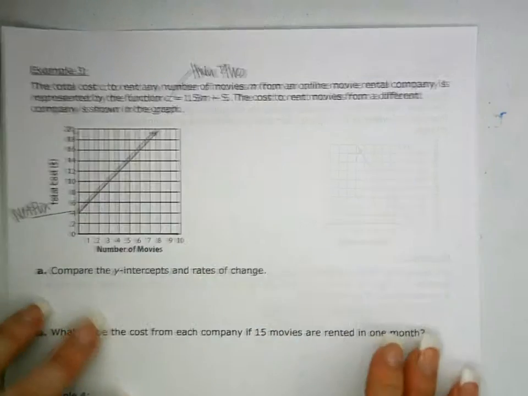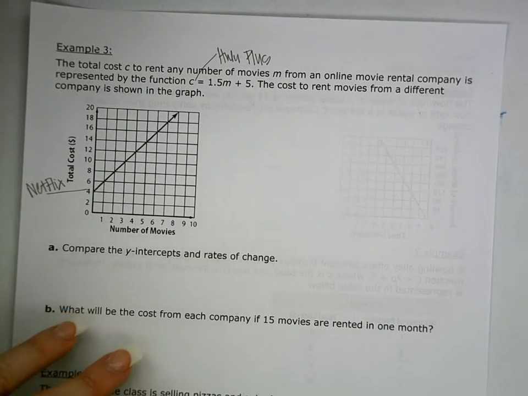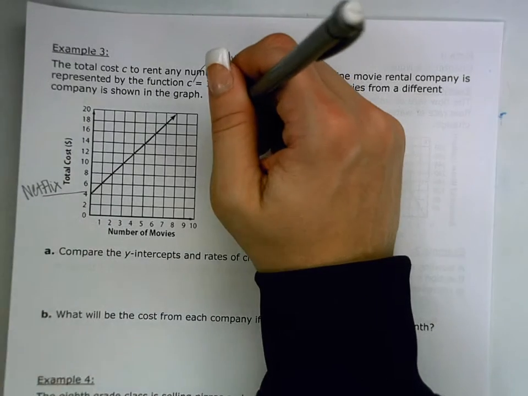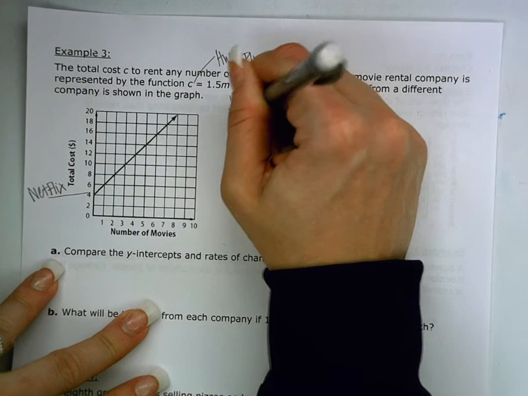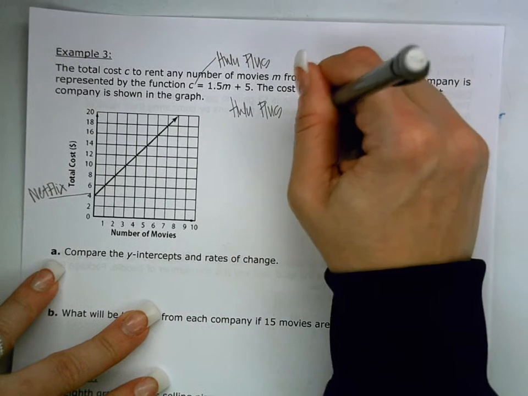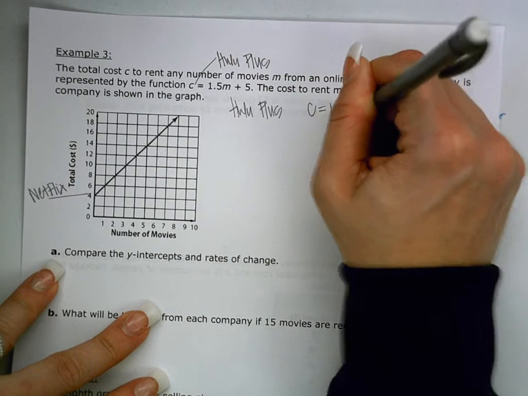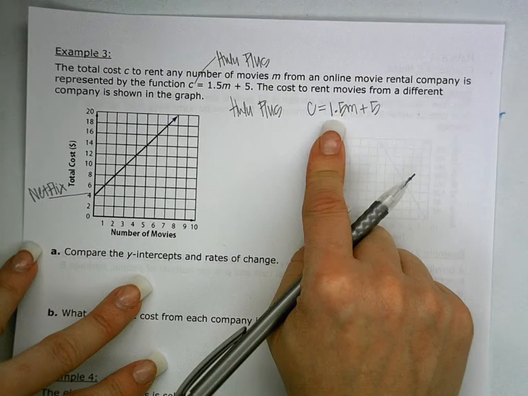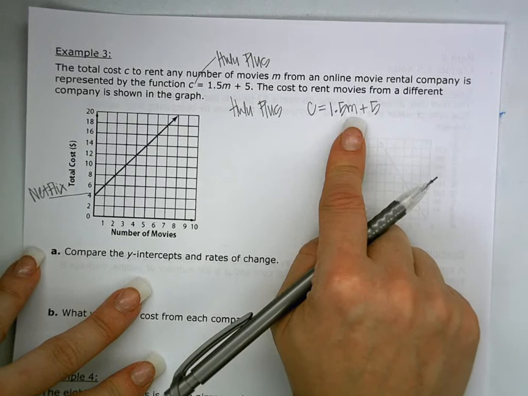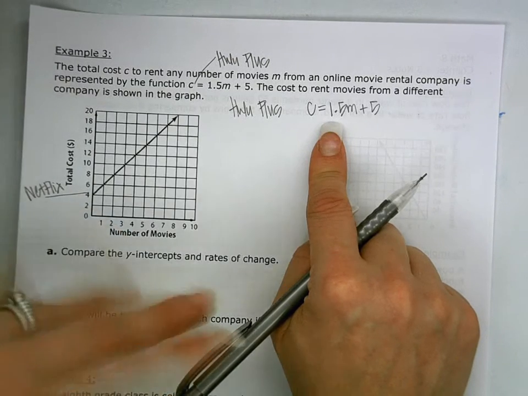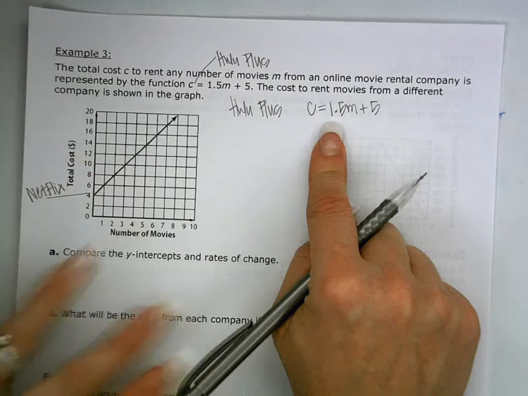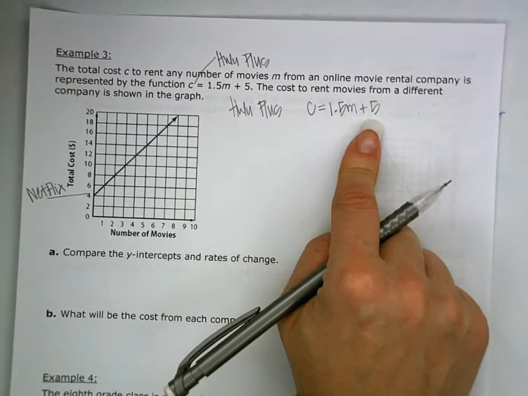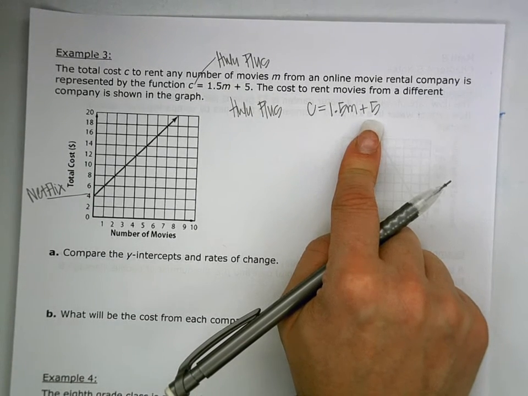Awesome. Okay, so we want to compare the y-intercepts and rate of change. So, Hulu, since we decided this was Hulu Plus, it's got to be specific here. The cost is equal to 1.5M plus 5. What does 1.5M basically say? 1.5 times movies. So what is 1.5 in terms of money? $1.50. So they're basically saying they're going to charge you $5 to start, and then $1.50 for every movie you rent. We want to know, is that better or worse than this one?